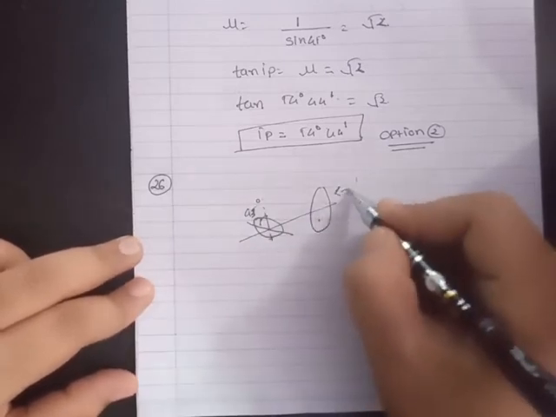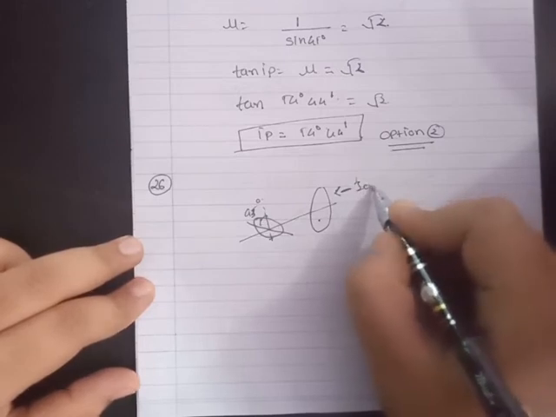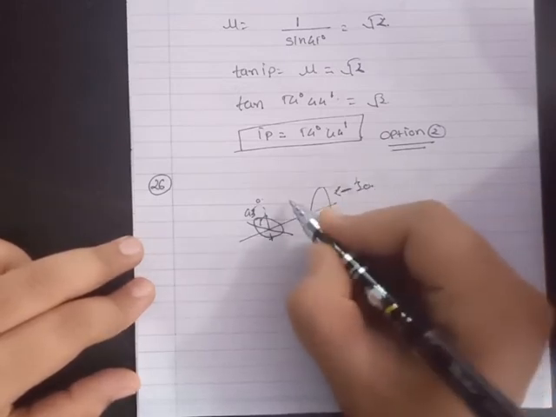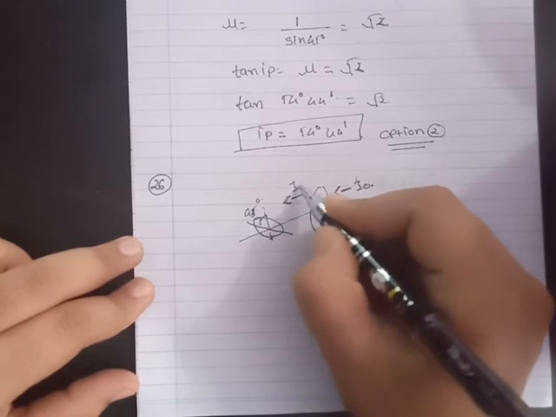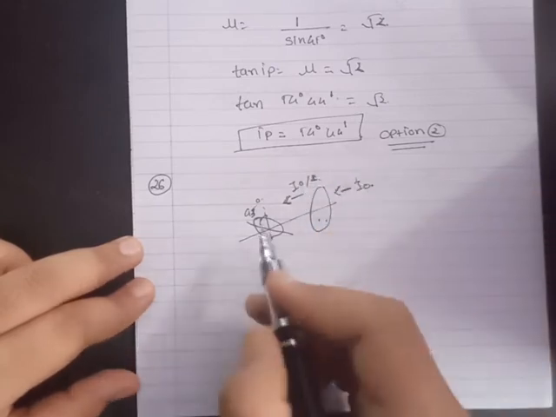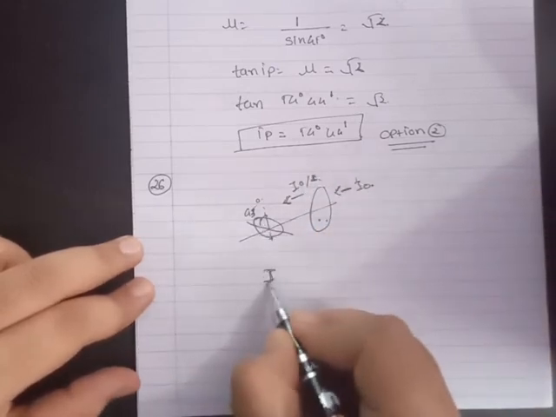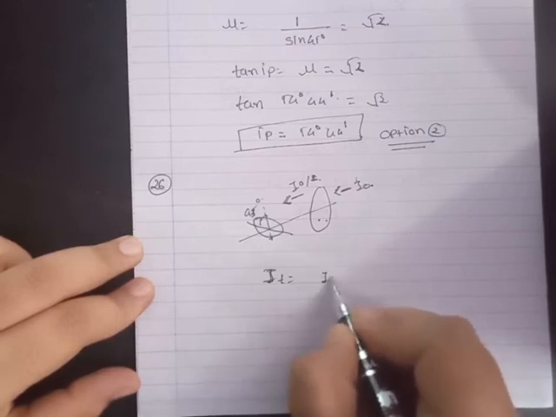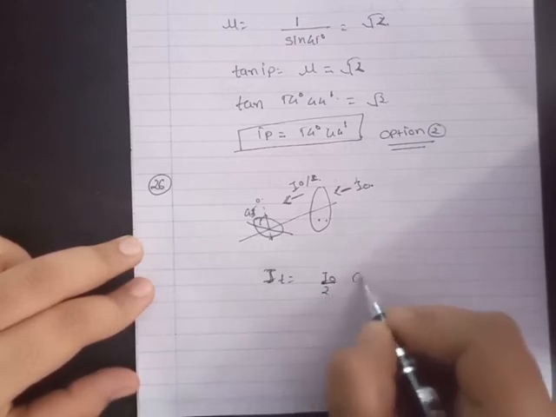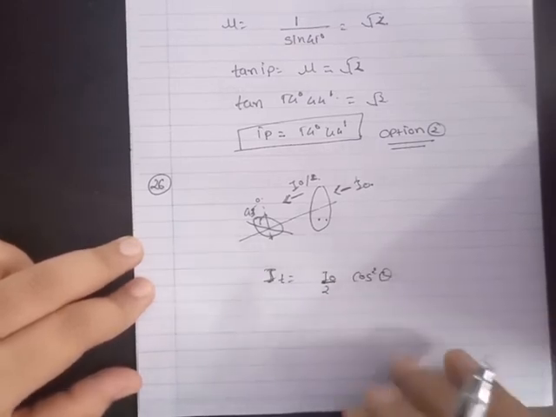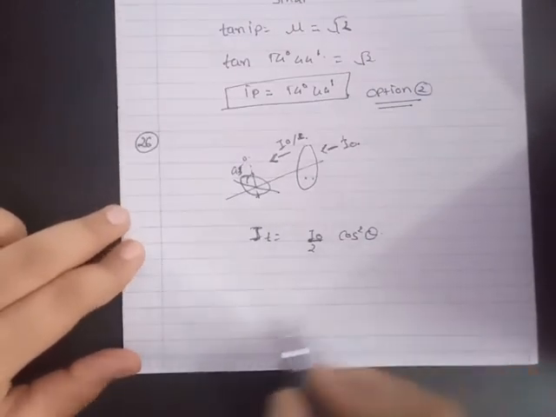When light of intensity I0 is incident on the first polarizer, the intensity coming out will be I0 by 2. So the transmitted intensity is given by I0 by 2 cos square theta. Here theta is given as 45 degrees.